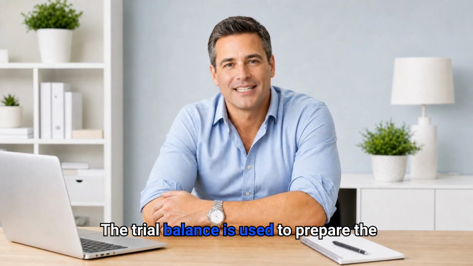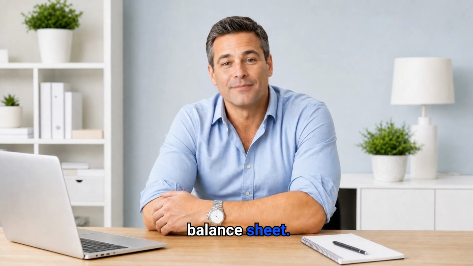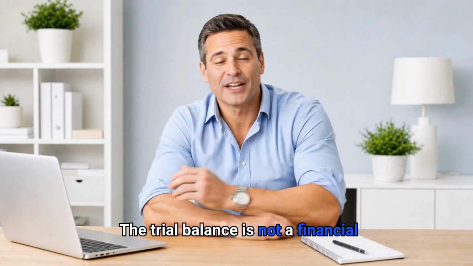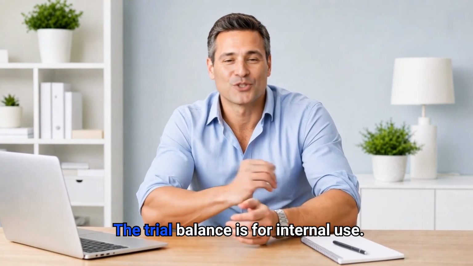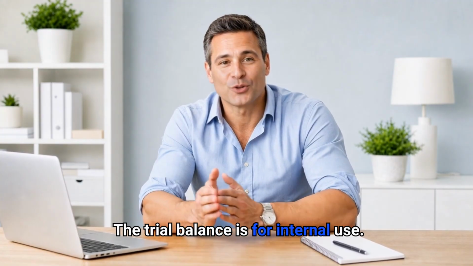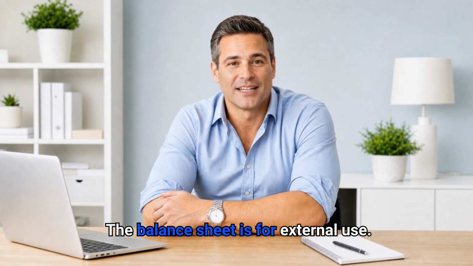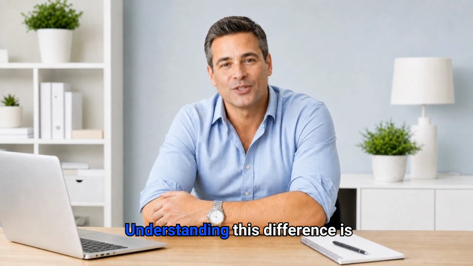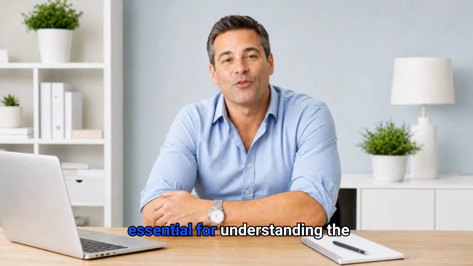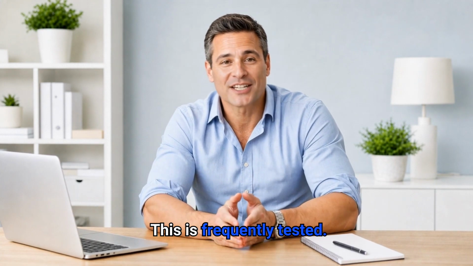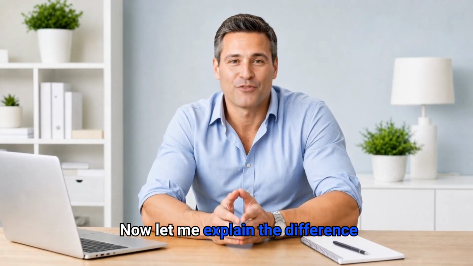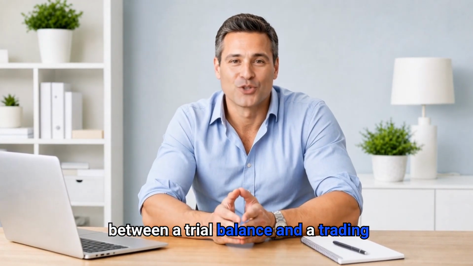The trial balance is used to prepare the balance sheet. The trial balance is not a financial statement. The balance sheet is a financial statement. The trial balance is for internal use. The balance sheet is for external use. Understanding this difference is essential for understanding the accounting process. This is frequently tested. Now, let me explain the difference between a trial balance and a trading account.